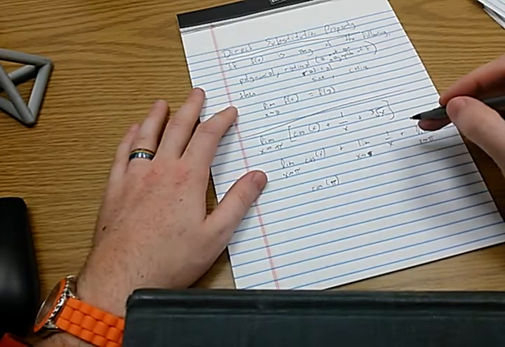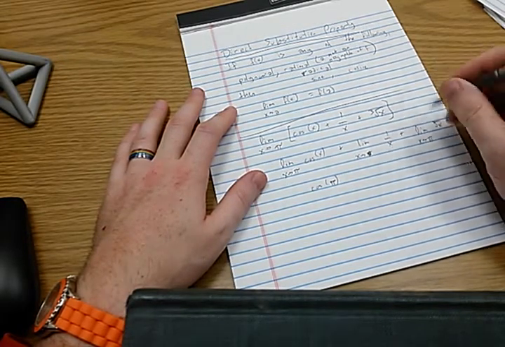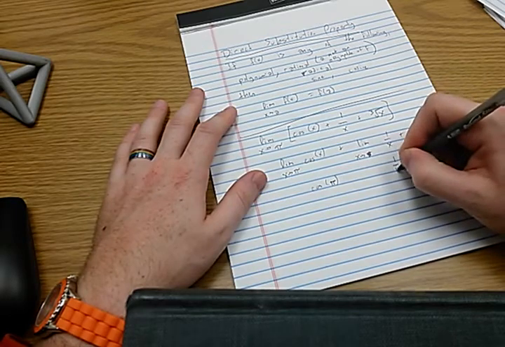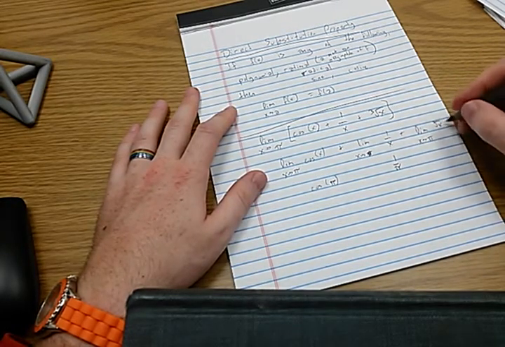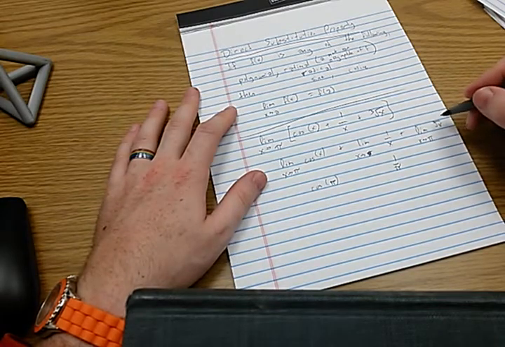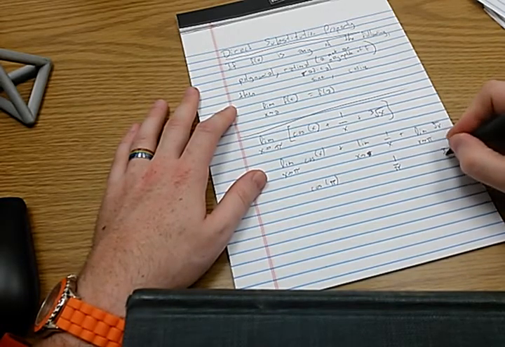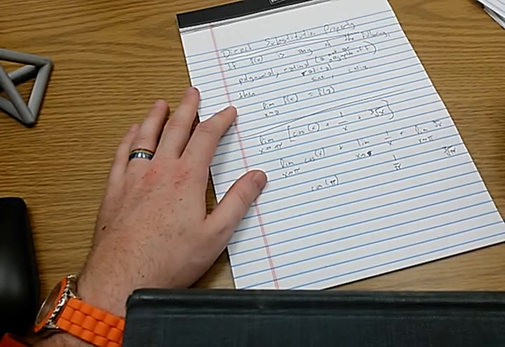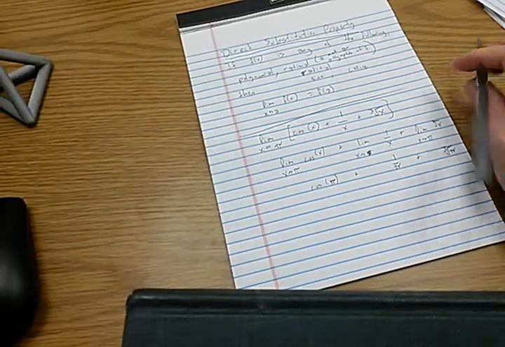1 divided by x is a rational function. Pi does not cause the denominator to go to 0, so I can say that the limit here is 1 divided by pi. Here I've got a radical, I've got a cube root, so I don't even need to worry about positives and negatives. So I can just say the answer here is going to be the cube root of pi, and I'm going to add those all together.